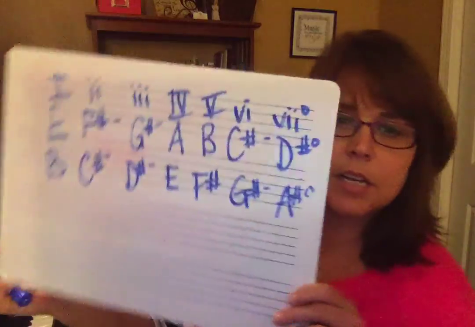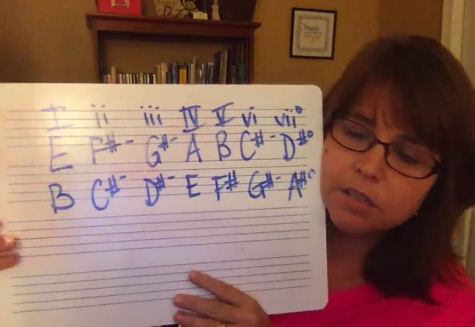So I want to switch on down to 27.4 on page 259. This talks about something called a pivot chord. And a pivot chord is a chord that can actually function in both keys. So before we see what's happening in your book, I thought we'd do a little bit about what happened yesterday. So I just wrote out two keys here.